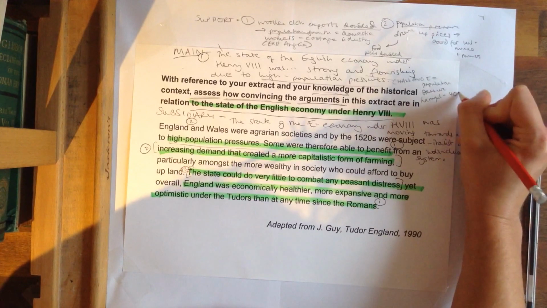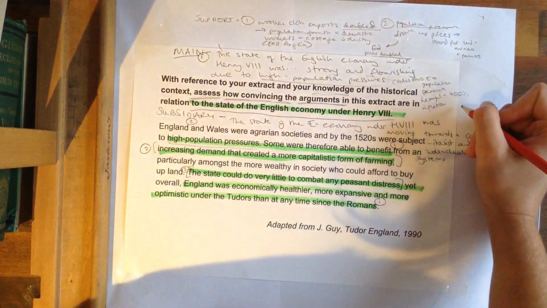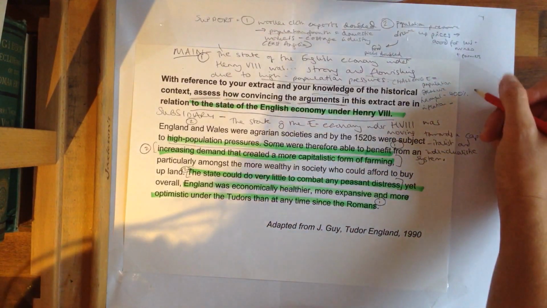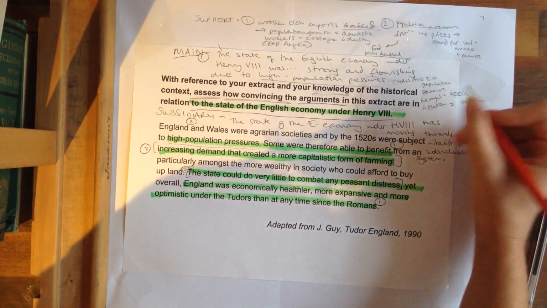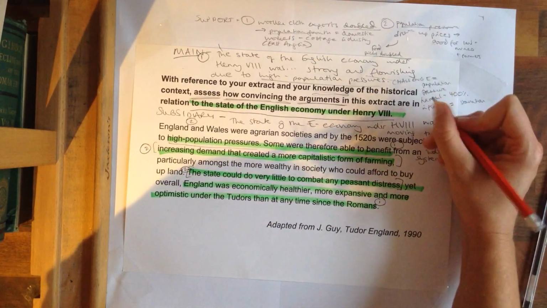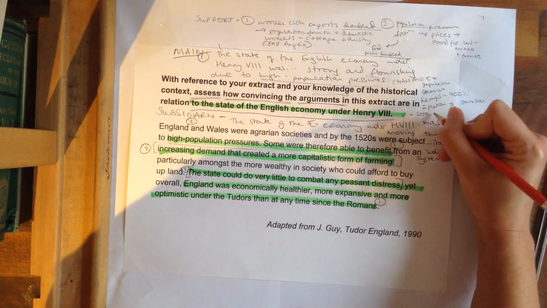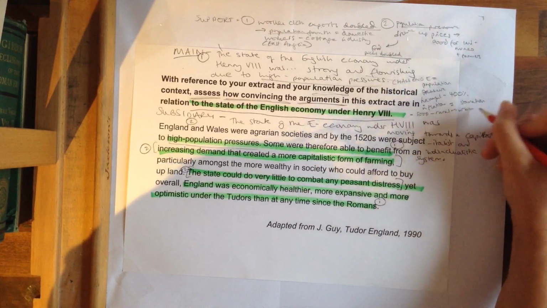For example, inflation was at 400% by the end of the reign, which essentially meant there was high levels of starvation because people couldn't afford basic necessities. You can see this as well in the fact that people started migrating in massive numbers to towns in the period because they thought they would find a better way of life there.